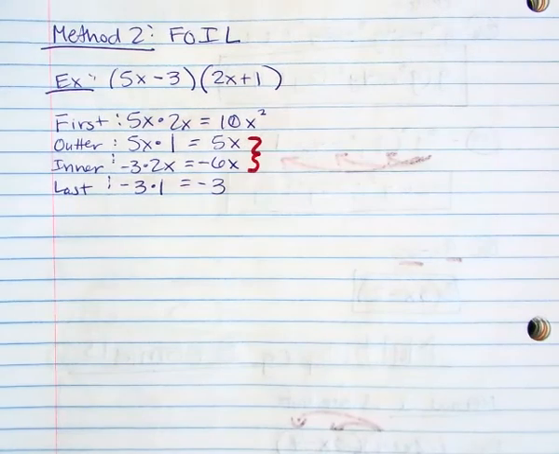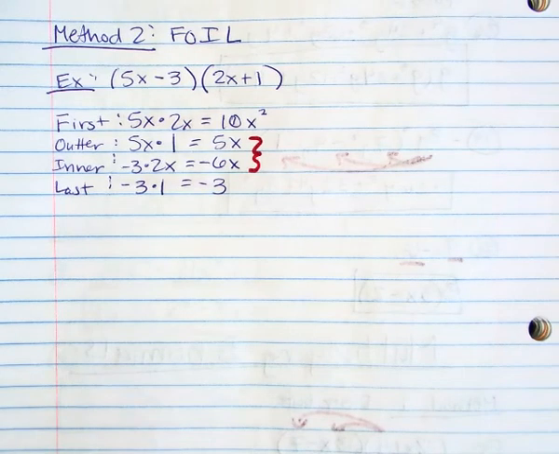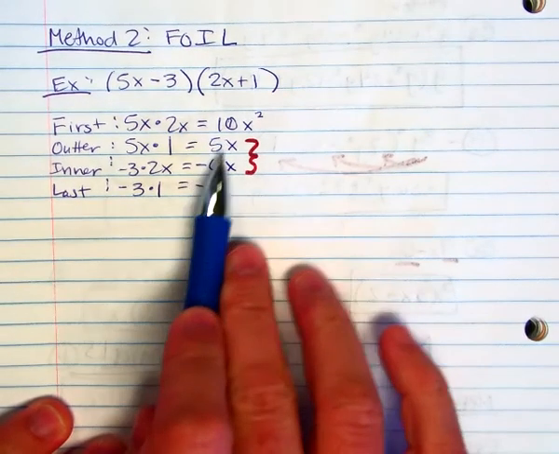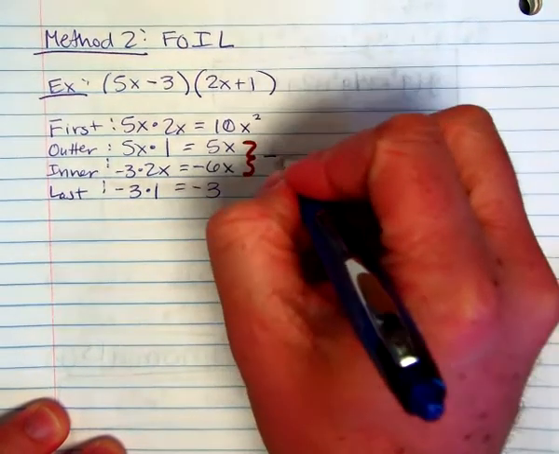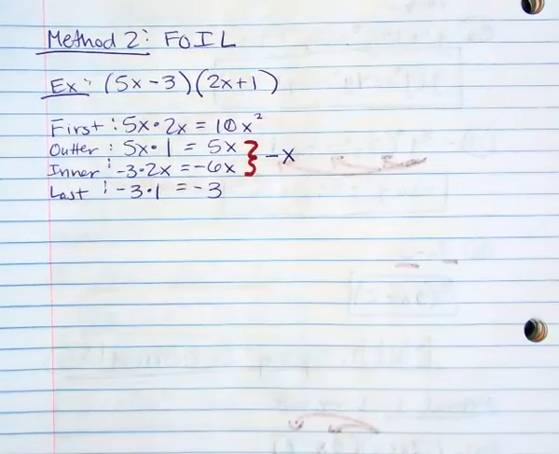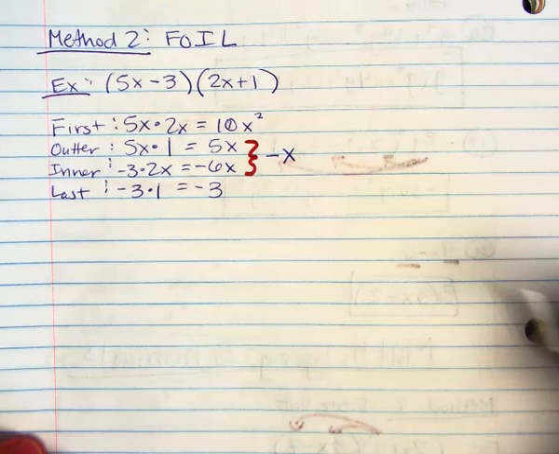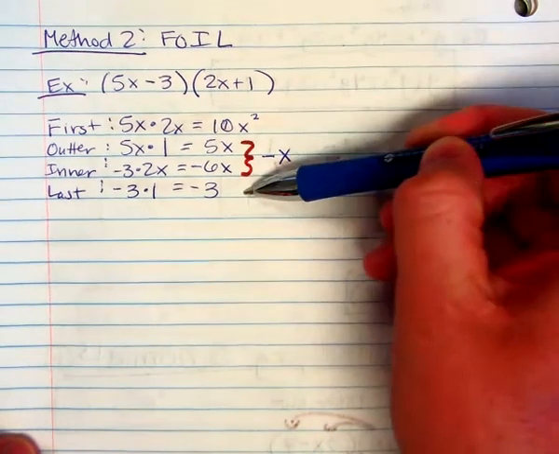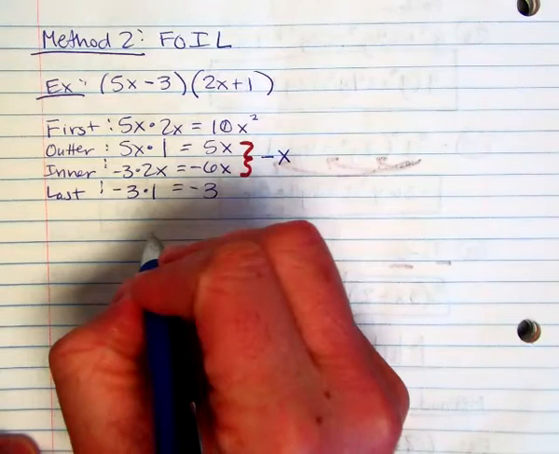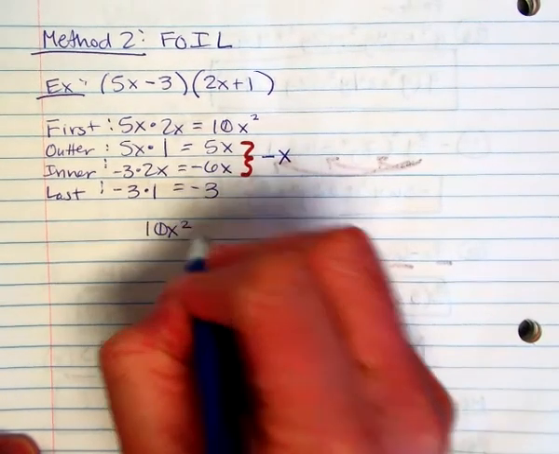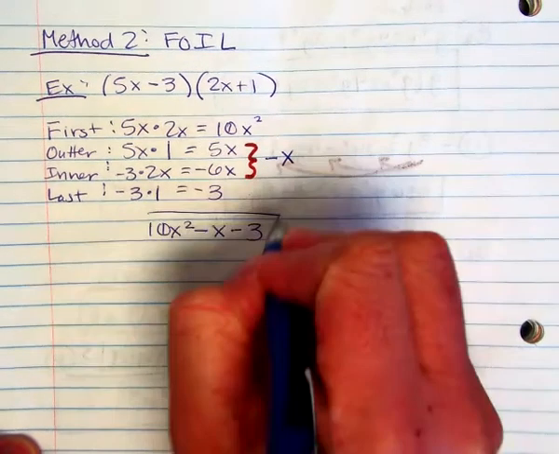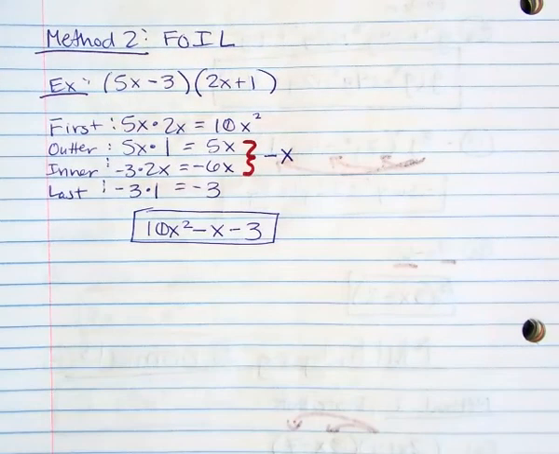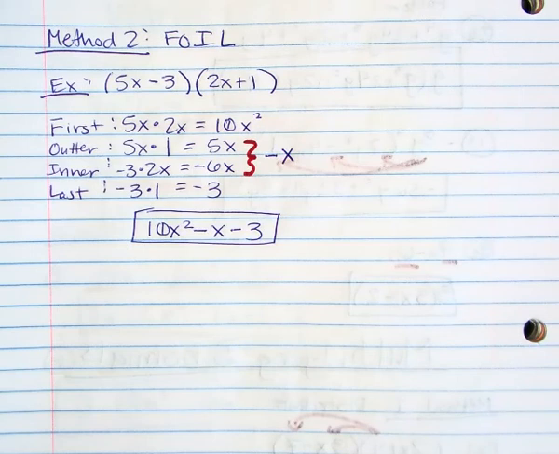Those two terms are your like terms and do need to be put together. 5x minus 6x, 5 minus 6 is -1x. So when I build my final answer, all I have to do is put them in order now that I've put them together. 10x squared minus x minus 3. Since we already took care of our like terms, we are done at that point.